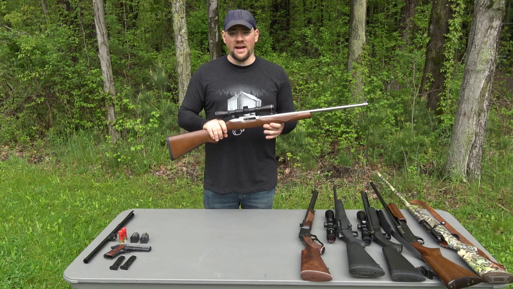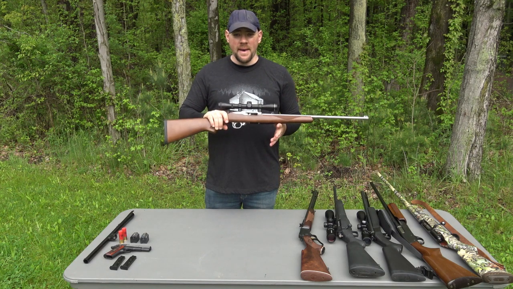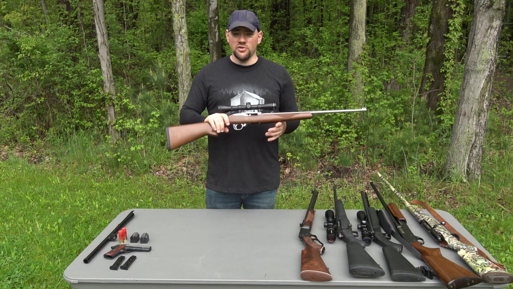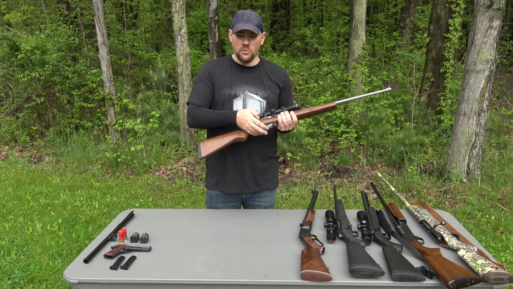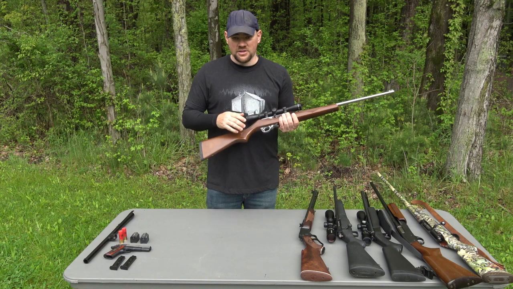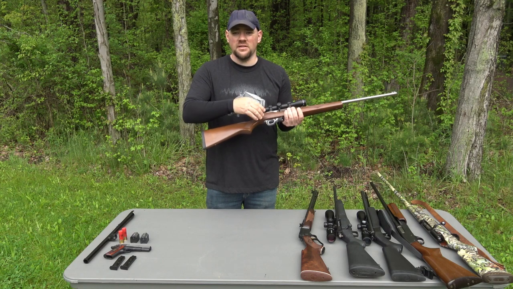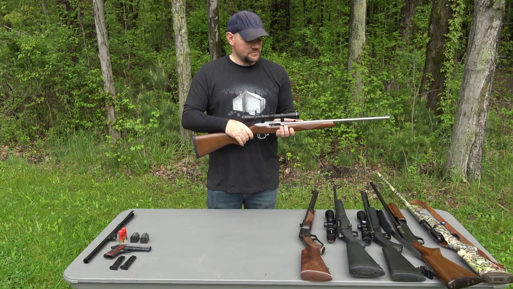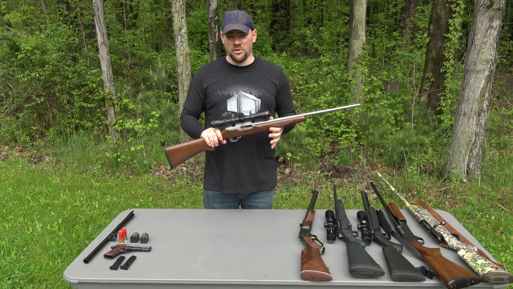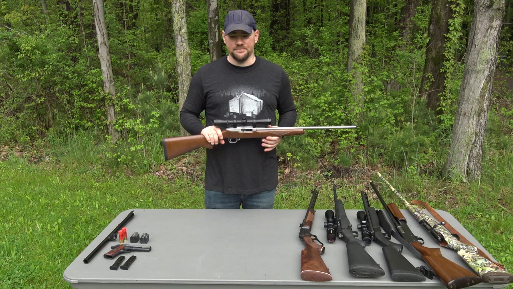So a lot of times these semi-automatics get confused with fully automatics. A semi-automatic is no different than manually working the action, other than the gun's doing that part. But it's still fire the gun, the gun works the action, fire the gun again. So that's a big difference between semi-auto and fully auto.